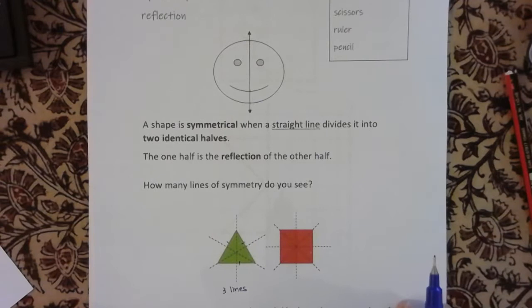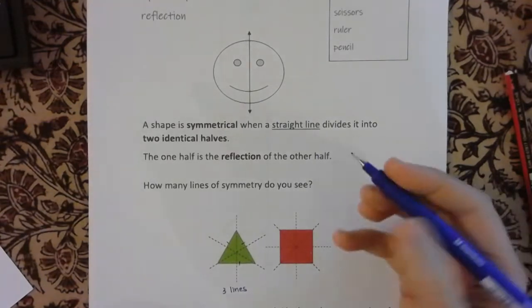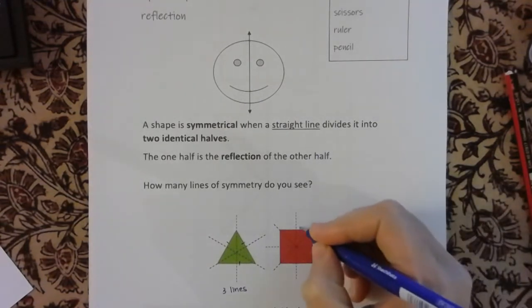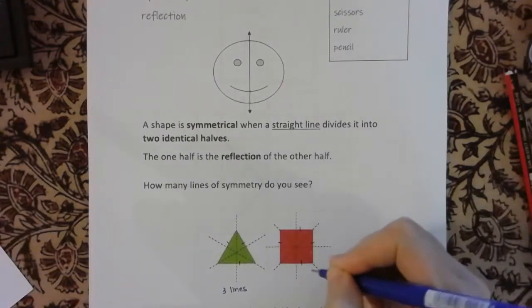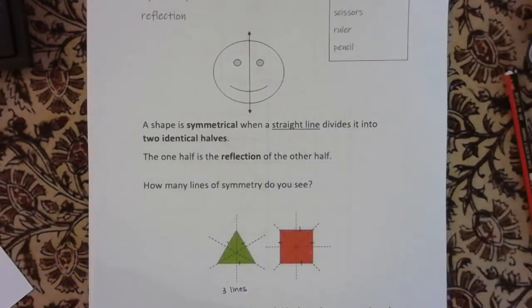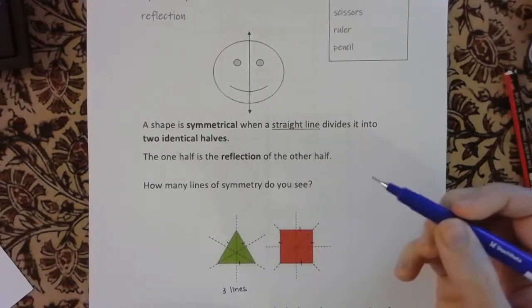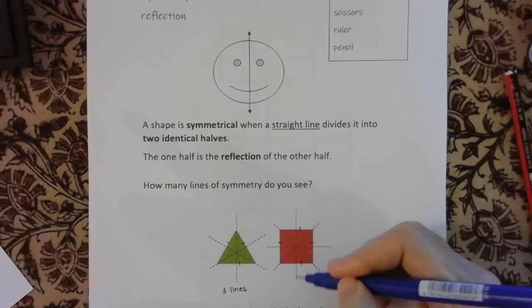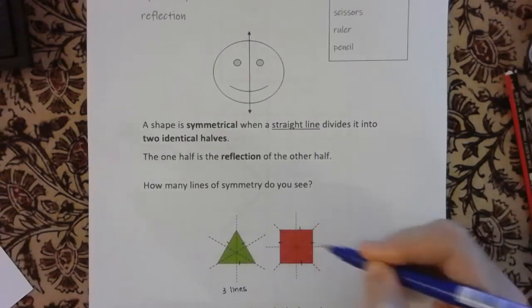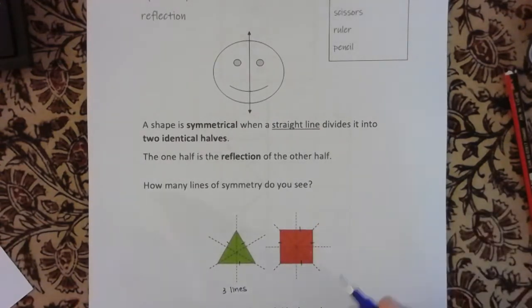Let's look at the square. What are the properties of a square? We also know that the square has equal sides. How many sides? 4. So all 4 sides are equal in length. Now I want you to go count how many lines of symmetry the square will have. So it is 1, 2, 3, 4 lines of symmetry.